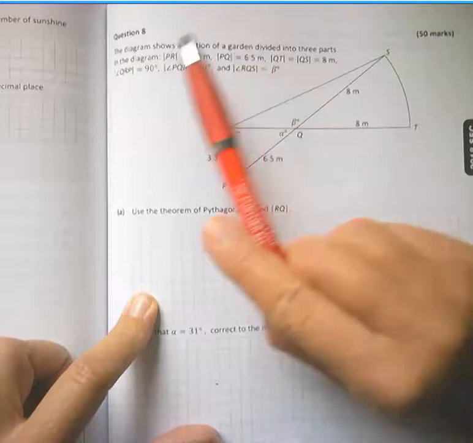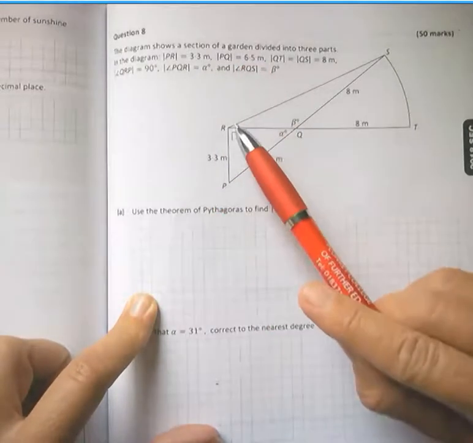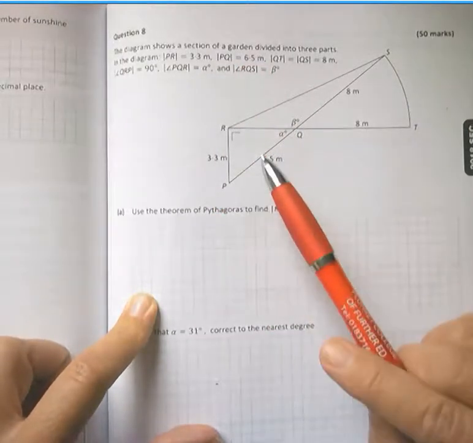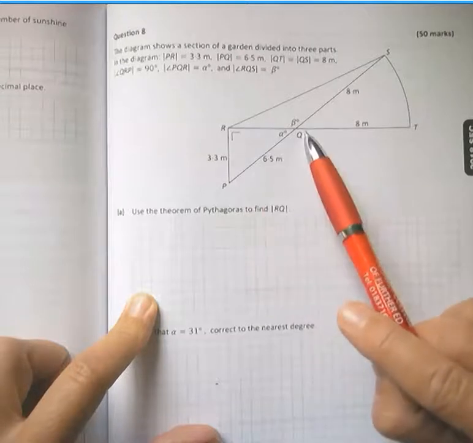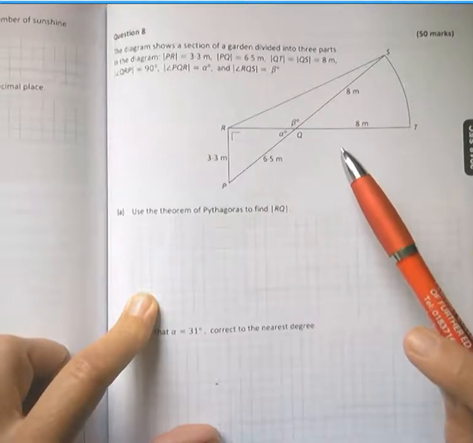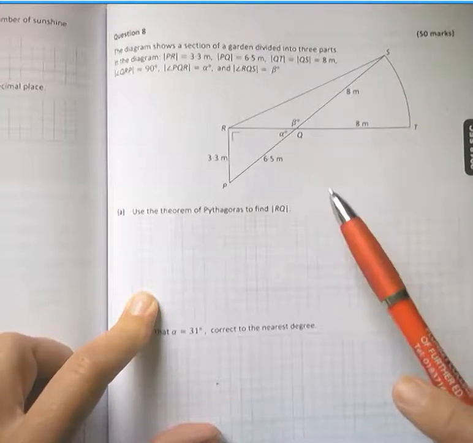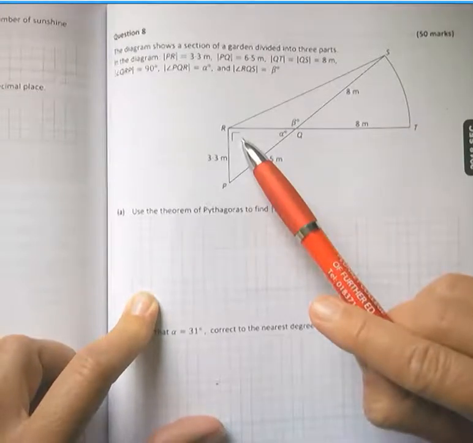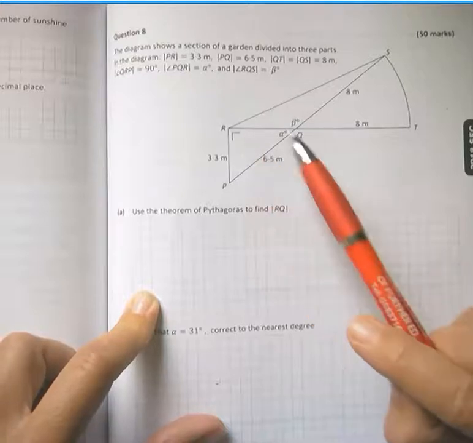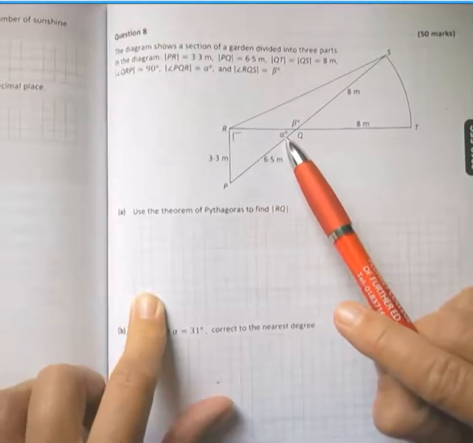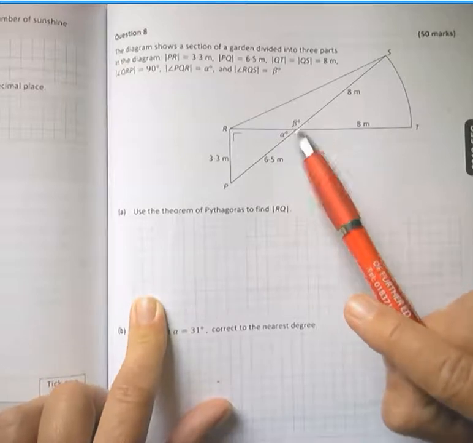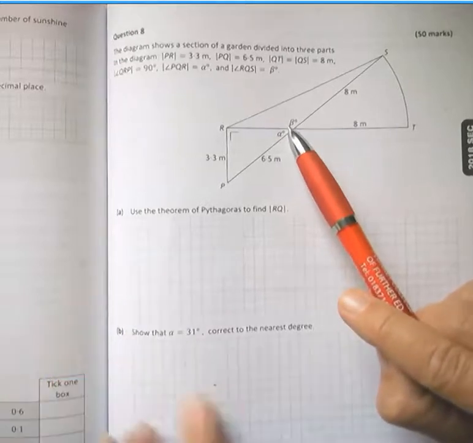In the diagram, POR is 3.3, so the length from P to OR is 3.3. PQ is 6.5. QT is the same as QS, and they're both 8. QPOR is 90 degrees. PQOR is called alpha, and the angle ORQS is called beta, and alpha and beta are on a straight line.